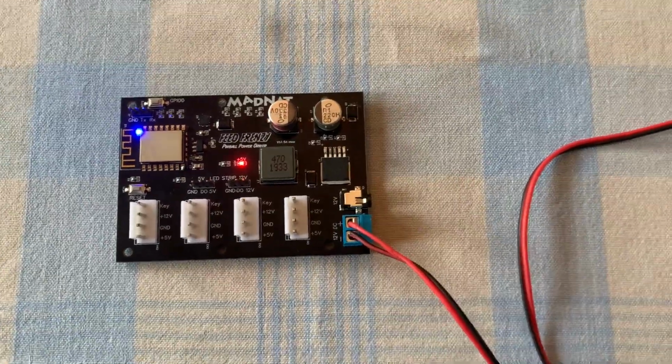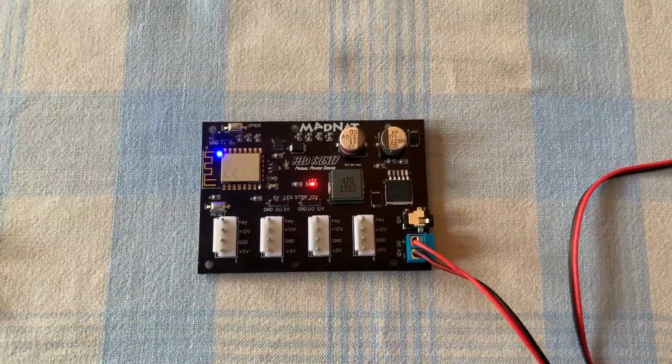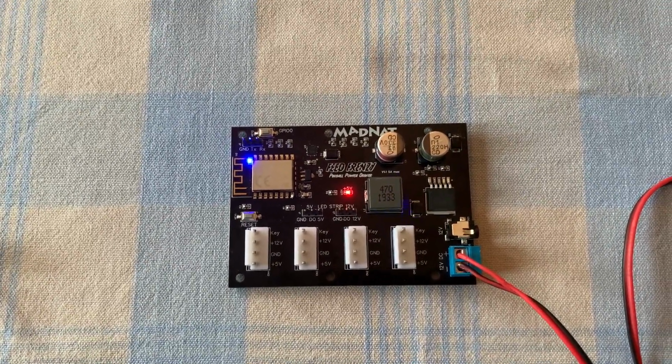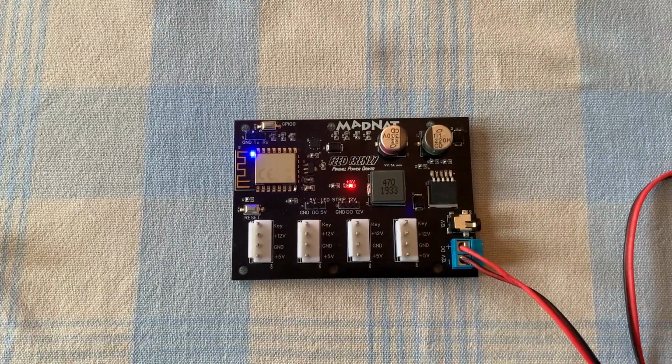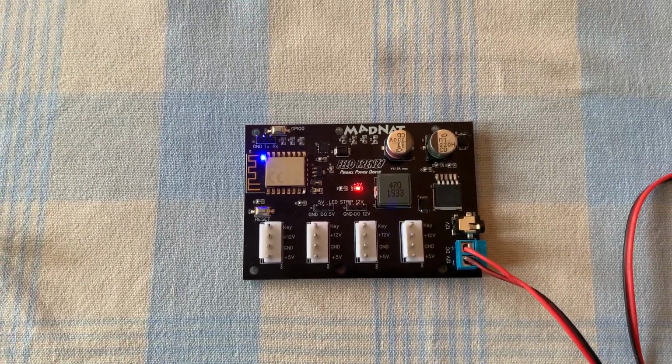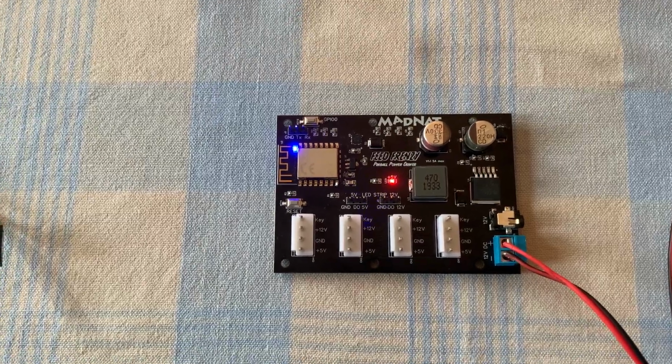Hey everyone, I just want to tell you about this little invention I made. Bit of background, basically I've got a Twilight Zone which had a ton of toys on it, some of which I took off but some of which I really liked. And it was a bug of getting them all connected up, so I thought I needed a board that would power all of these toys.